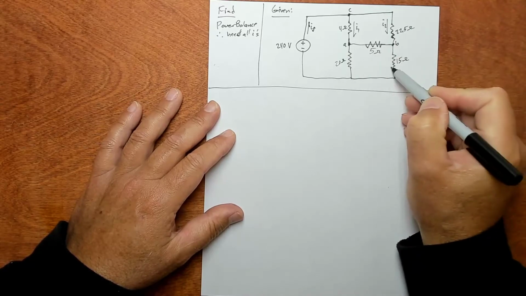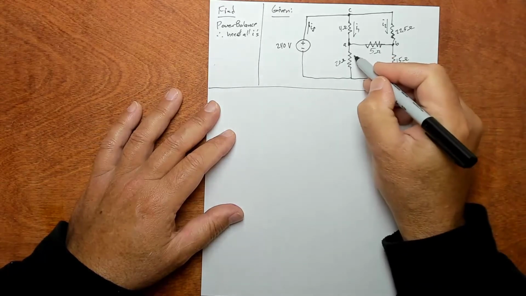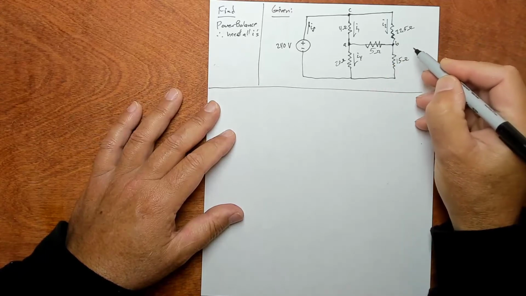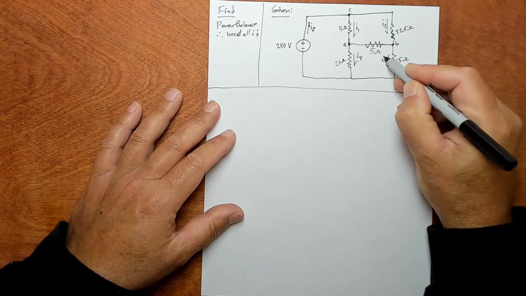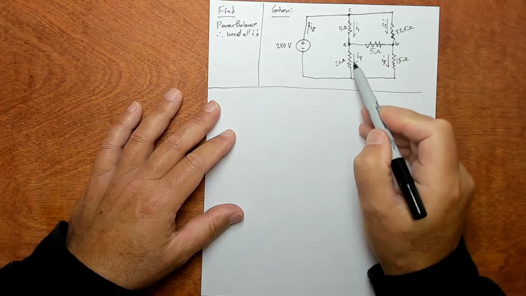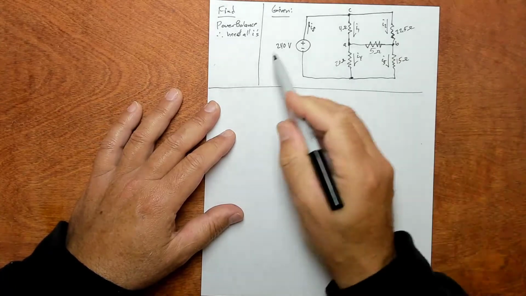Okay, then these two guys, the current through here is trying to get back to the negative terminal. So this current's going to go that way. And so let's call that I4. And this current's going to go that way because they're trying to get home. Right? So this source is coming in and splitting. And then on these guys here, they're collecting at this node down here and trying to get home.